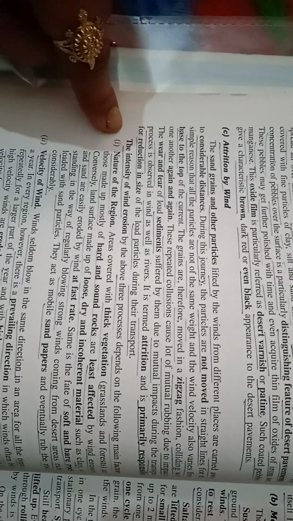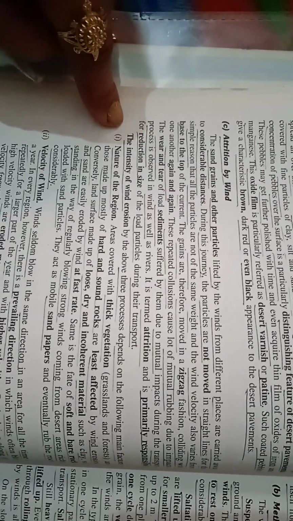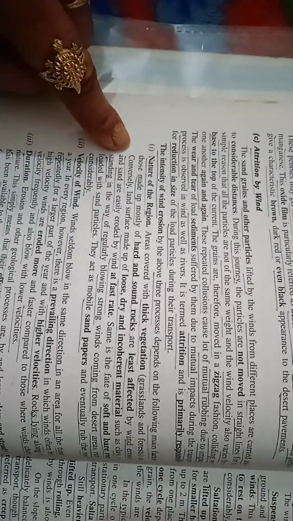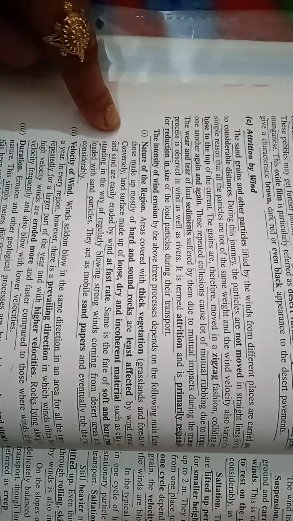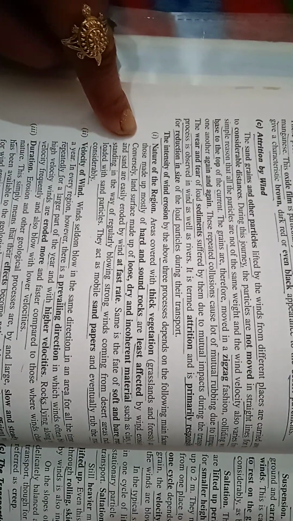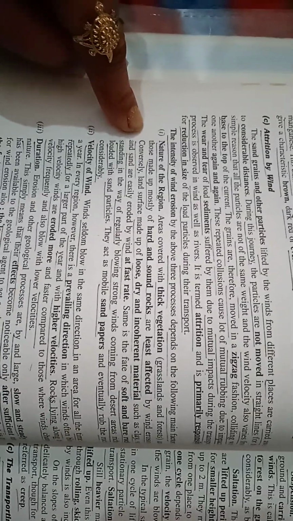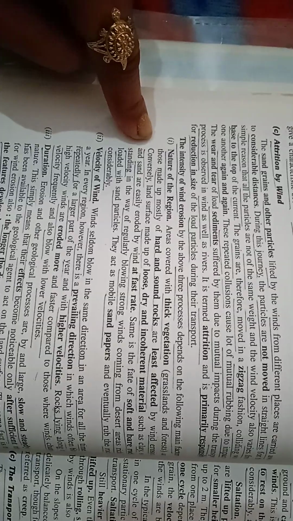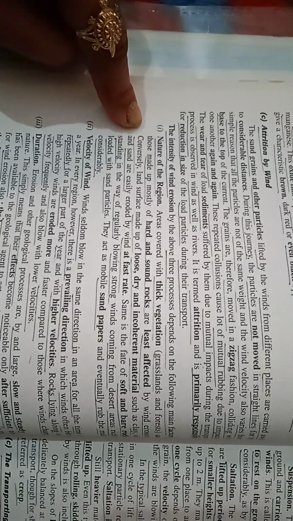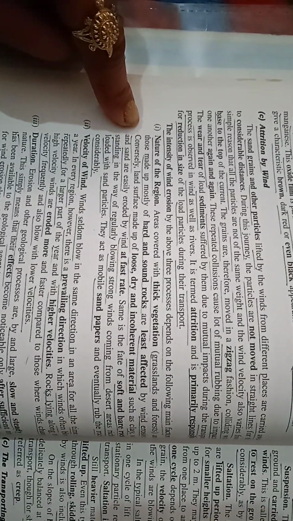The intensity of wind erosion by the above three processes depends on the following main factors. Nature of the region: areas covered with thick vegetation, grassland and forest, and those made up mostly of hard and sound rock are least affected by wind erosion. Conversely, land surfaces made up of loose, dry, and incoherent materials such as clay, silt, and sand are eroded by wind at a fast rate.